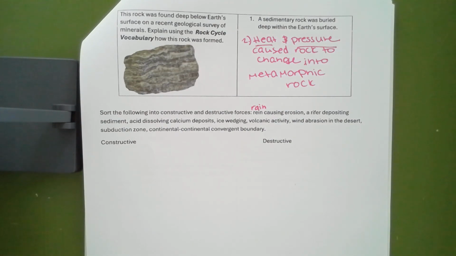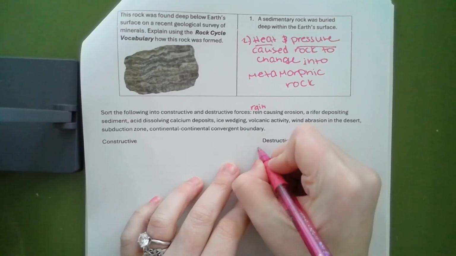All right, rain causing erosion. Is that constructive or destructive? Destructive. How do you know? Because it's breaking the rock apart. Making the rock break down. It's breaking down, not building up, right? Okay.